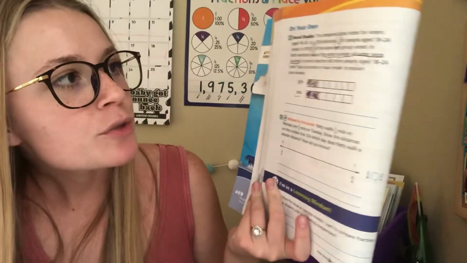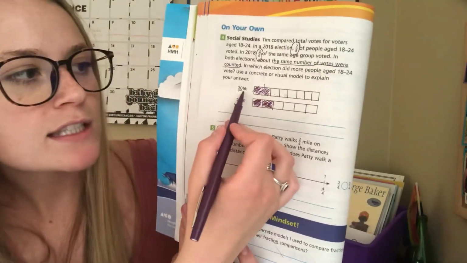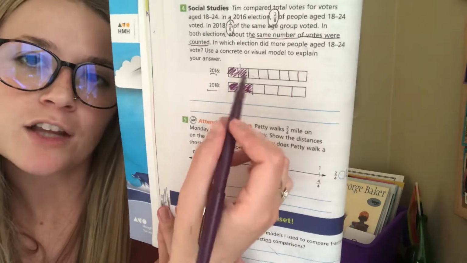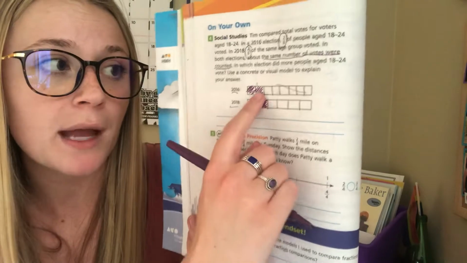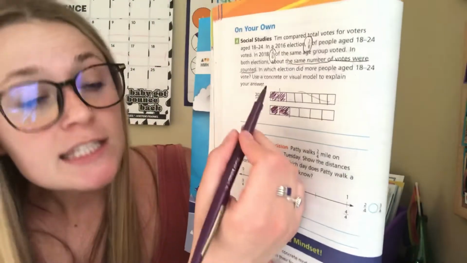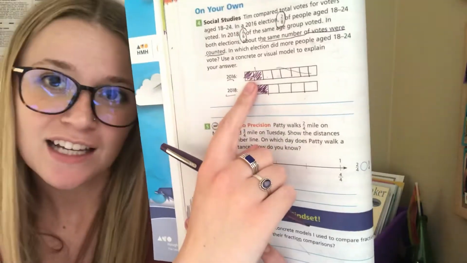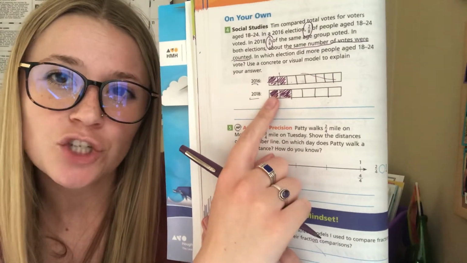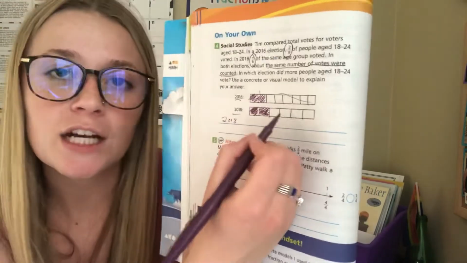Okay, so in which year did more people from this age group vote? Was it in 2016 or 2018? Well, if I look at it, I can trust my visual model and where I shaded in my parts, because the wholes are the same. And so you can see that 2/8 covers a less area than 2/6. So 2018 was the year that more people in that age group voted.